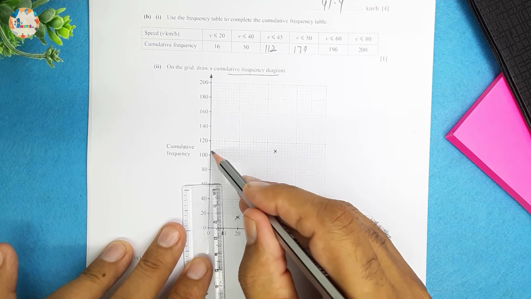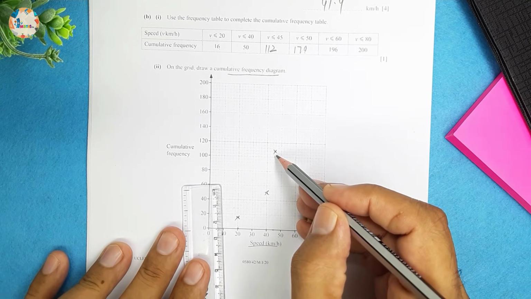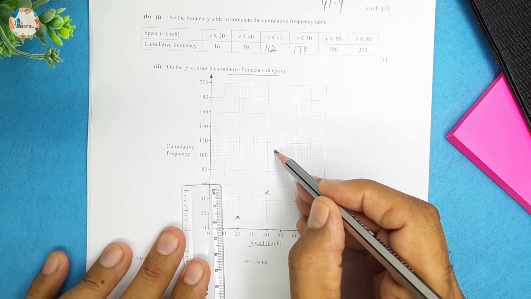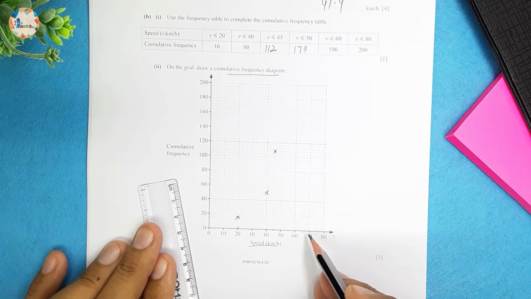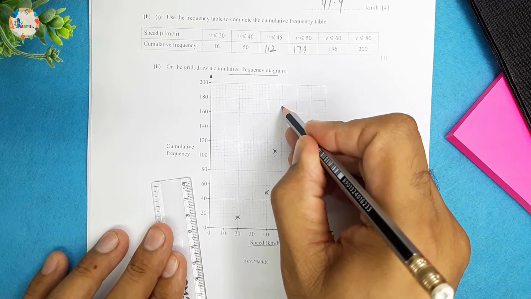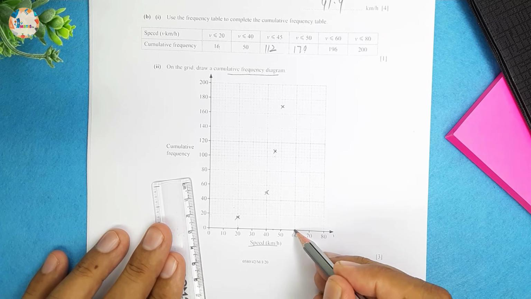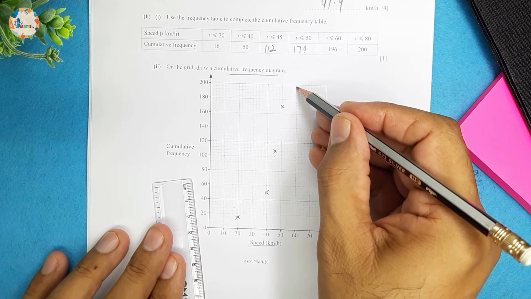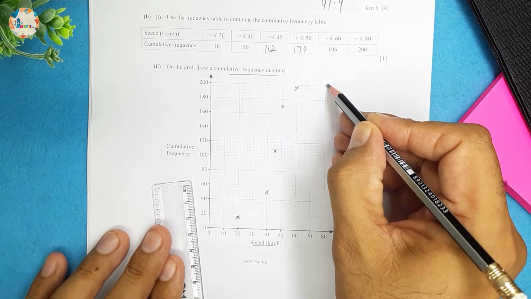So each one is equal to basically 2, so 1, 2, 3, so 100 and basically 10 and 12, so closer to this one. Then comes 50, this will be 170, so 170 will be in the middle of these two, will be over here. And then comes 60, it will be 196, so 196 will be closer to this over here. And for 80 this will be 200, so 80, 200 will be over here.